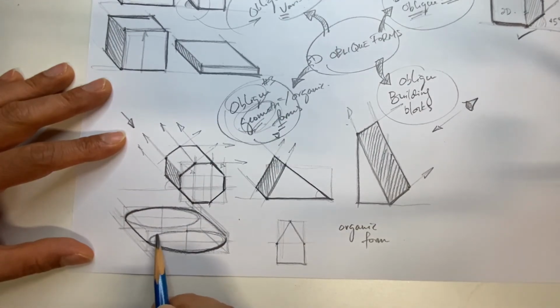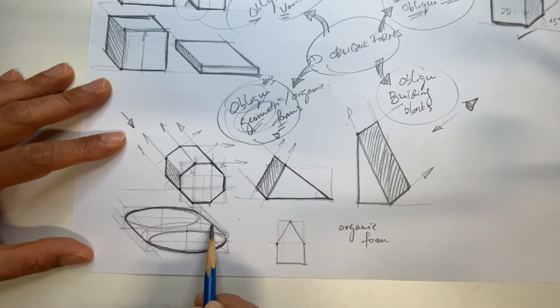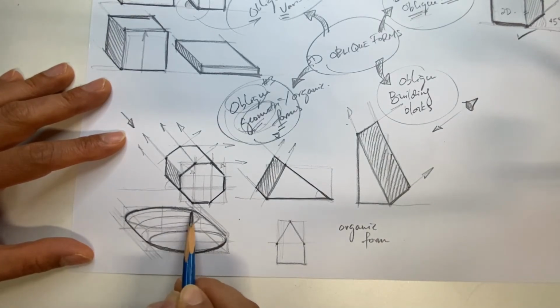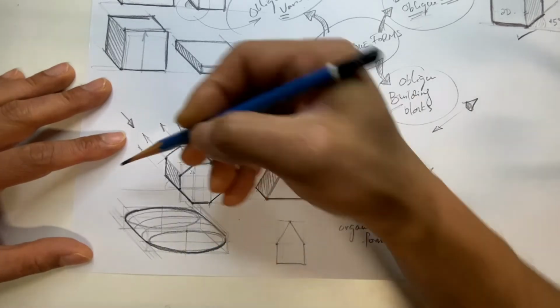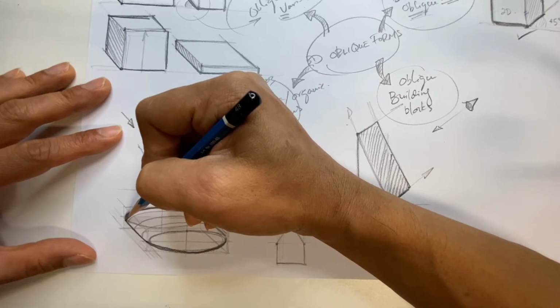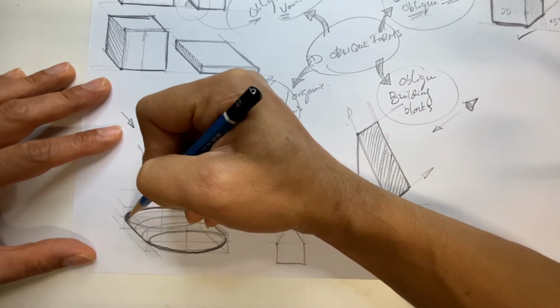So, and if you want to make the shape and the form more prominent, what you can do is you can add contour lines along. This will give you an illusion that this is a 3D shape. And then contour lines to illustrate the length.